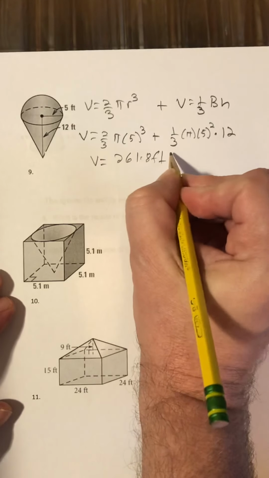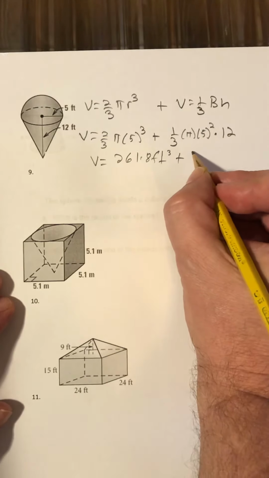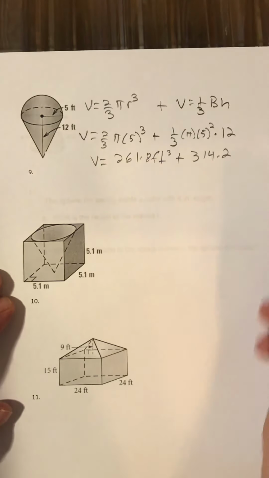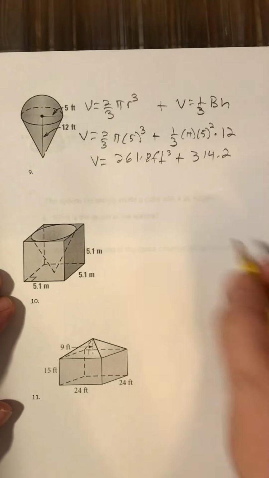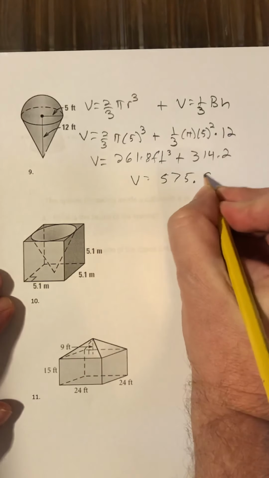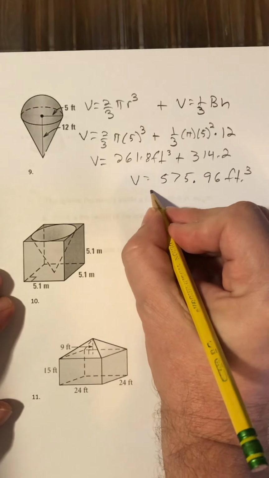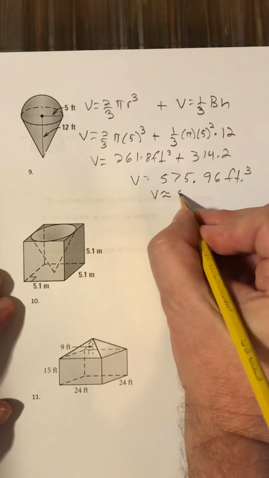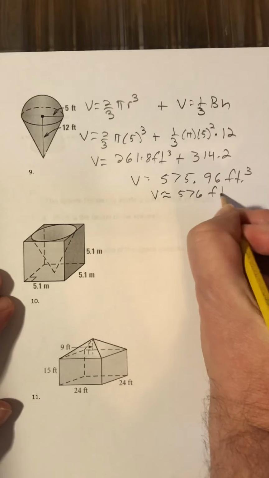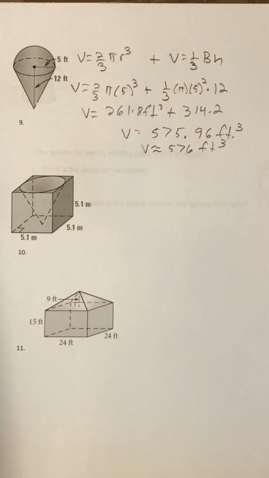261.8 cubic feet. And then we need to add the volume of the cone, which is going to be 314.2. Okay, so when we add those two together, we should get 575.96 cubic feet. If you round to the nearest tenth, that's going to round up, so it'd be 576 cubic feet. Okay. Our next one has a cube with a cone cut out of it.